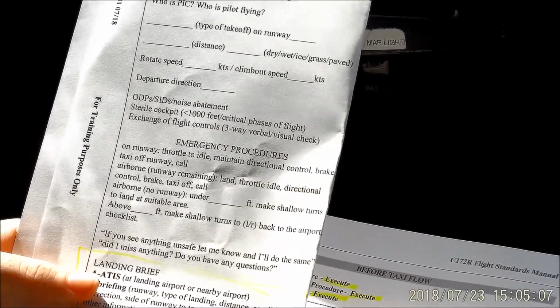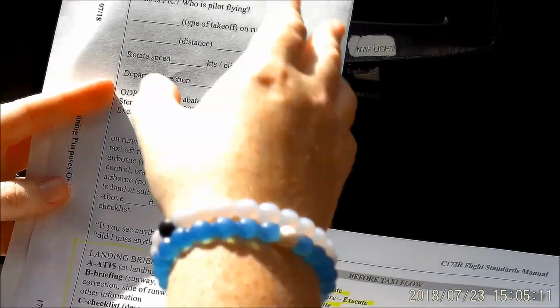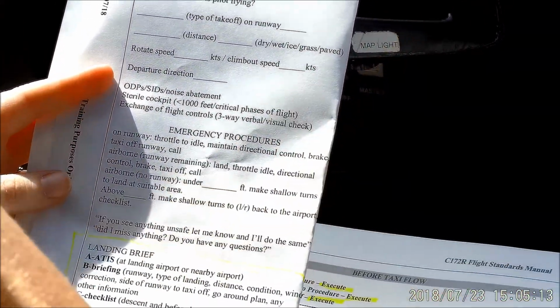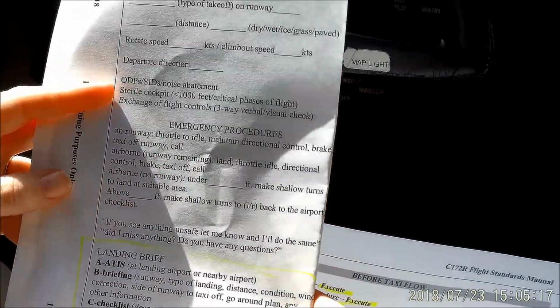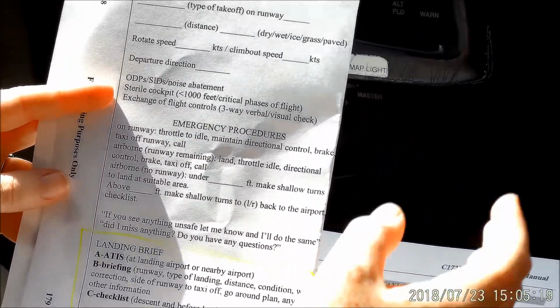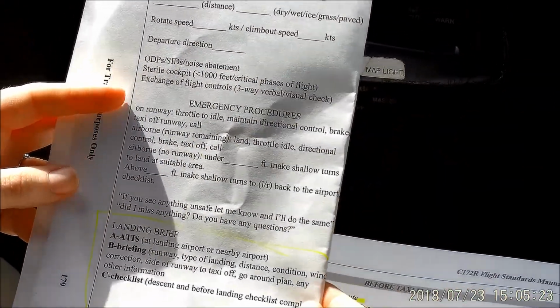ODPs, obstacle departure procedure, standard instrument departure procedures, or noise abatement for that type of runway. Start cockpit for 1,000 feet or critical phases of flight. Positive exchange of flight controls. My flight control, your flight control, my flight control, if we do have to exchange flight controls.